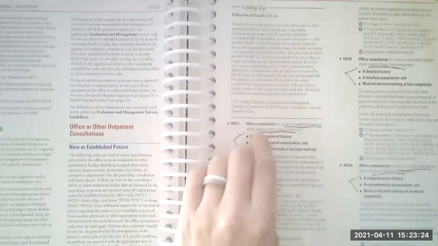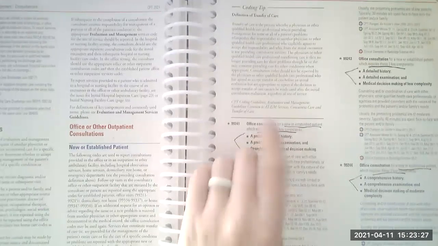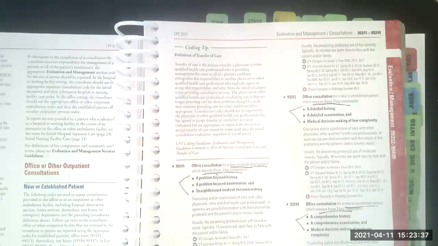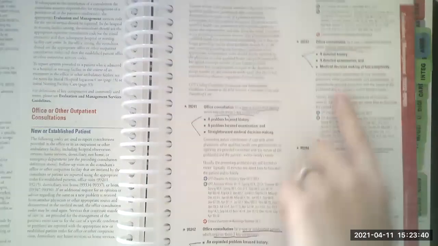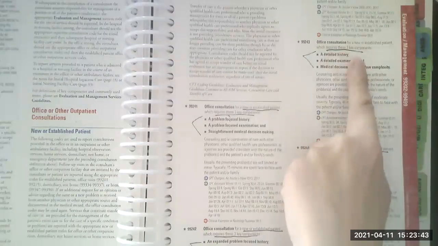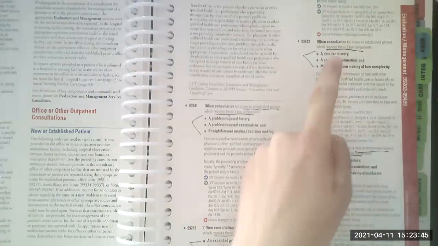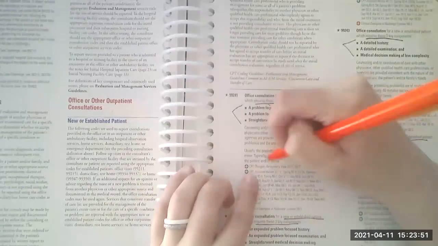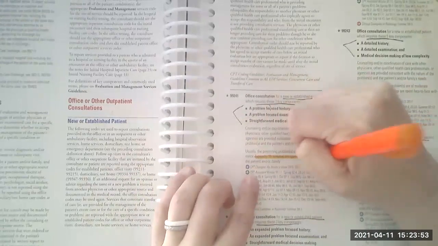Then we move on to consultations. And again, we're going to want to check and see, are these components required, or 2 of the 3 required? For all of these, they're required. So these are office or other outpatient consultations. So these are outpatient consultations, and usually those are going to be related to an office. So come in and mark and see that all of these 3 are required in order for us to pick those levels. And another thing you'll want to look at in here is the time limits, because that's another part of leveling, and that's something else we'll get into later.